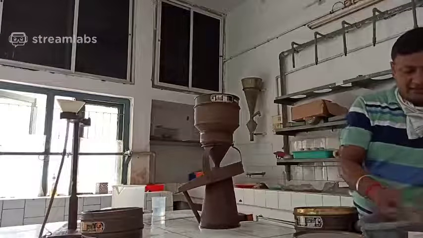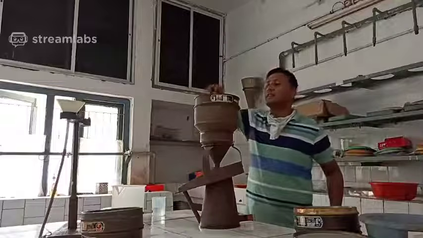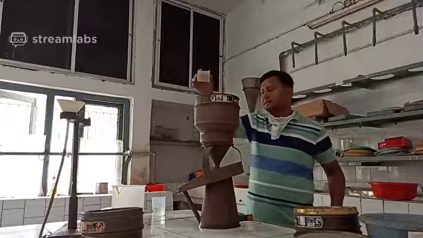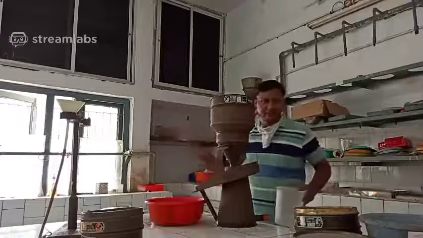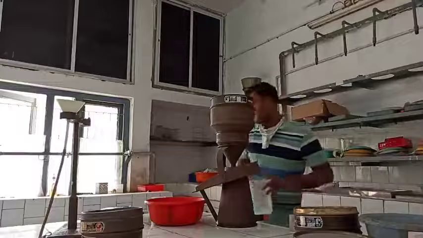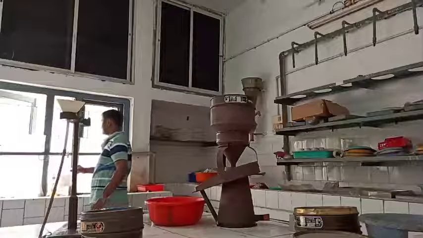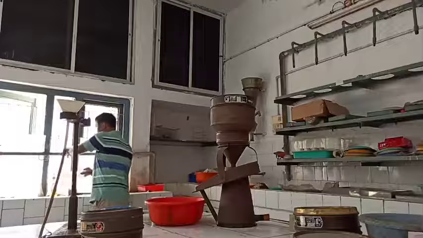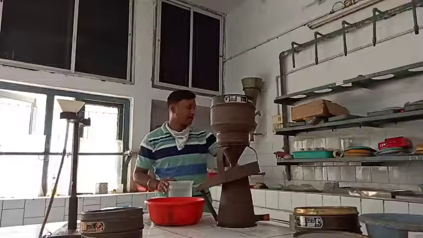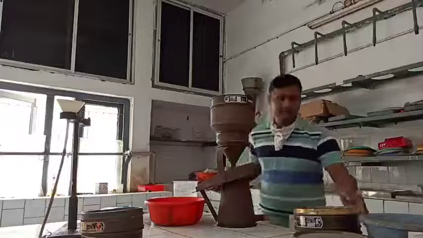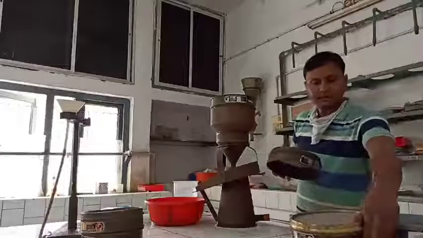Like that you just see, this is the soil. Put it on the top of the sink so that it will be easier. And this technique requires running tap water.